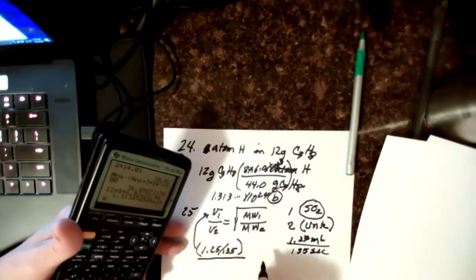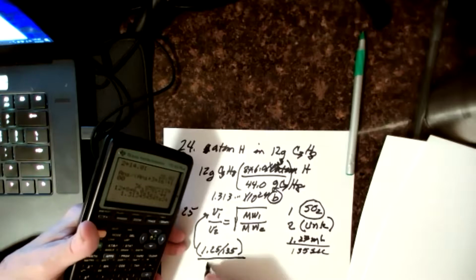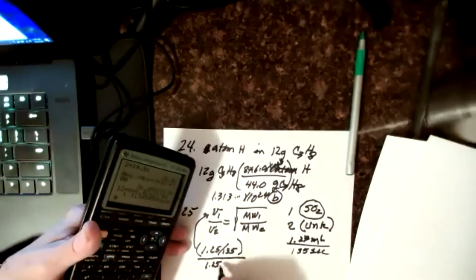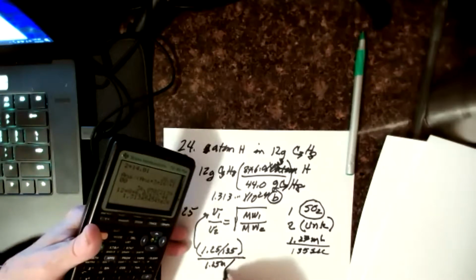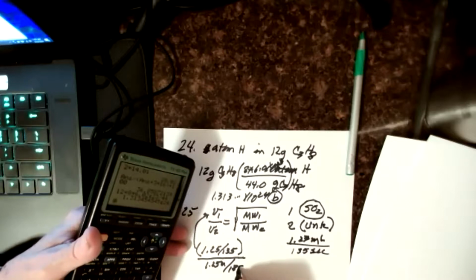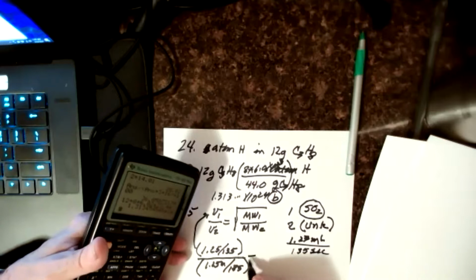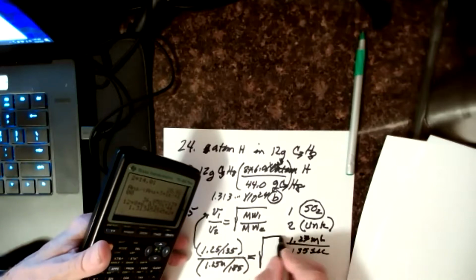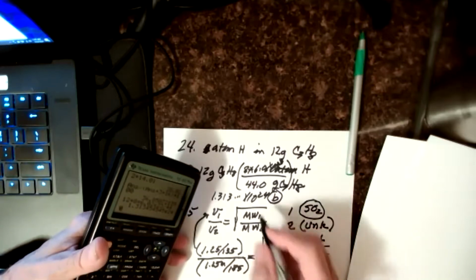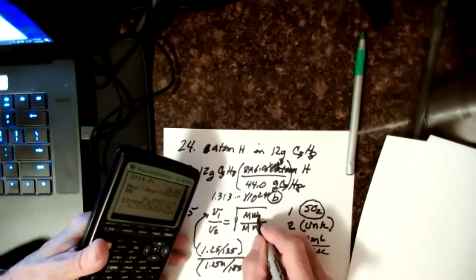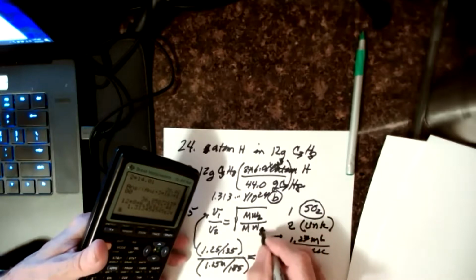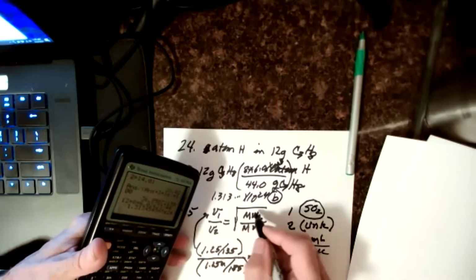The velocity of my unknown, it's 1.25 milliliters in 185 seconds. So that's the velocity of the other one. That's going to be the square root of the, oh, somebody didn't catch me. I did a bad thing there. It's an inverse relationship.